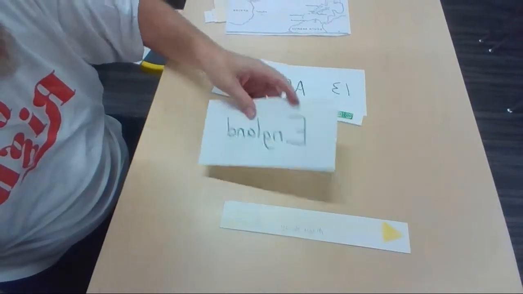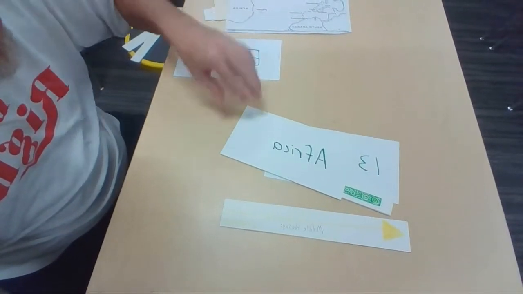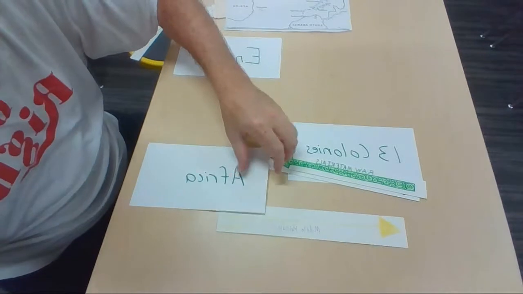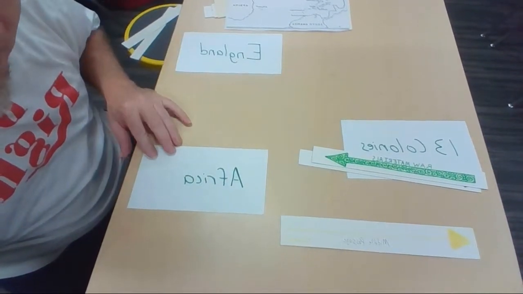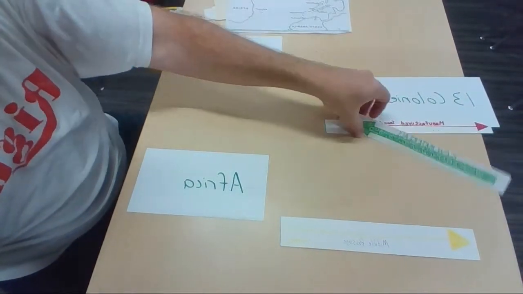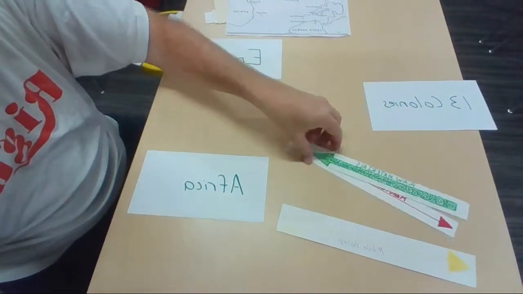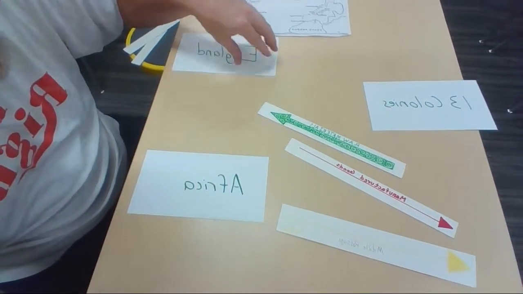You've got England as one of the cards, and you'll put that at the top on the right, which should be east. Africa goes on the left, or south of England, in the east as well. And then over here you'll have the colonies. And then you've got these arrows. Well, raw materials. Which way did raw materials go? Where do they come from?